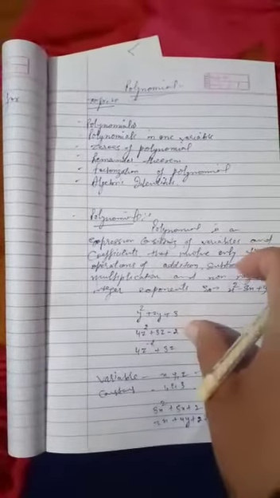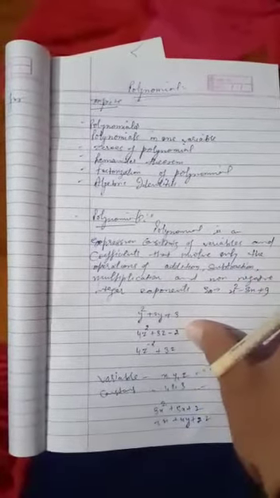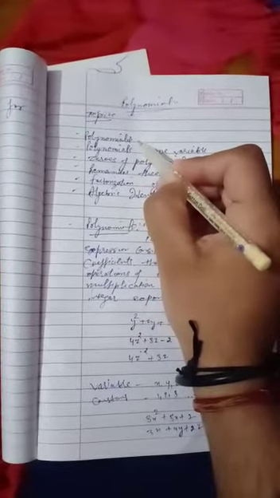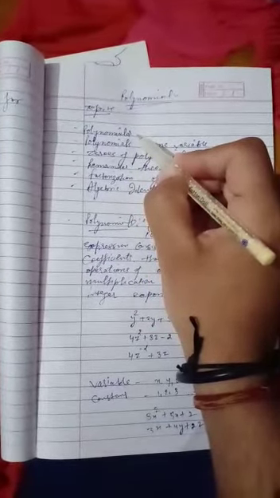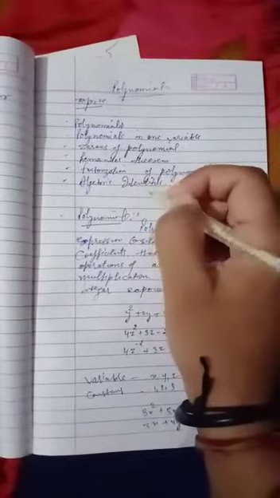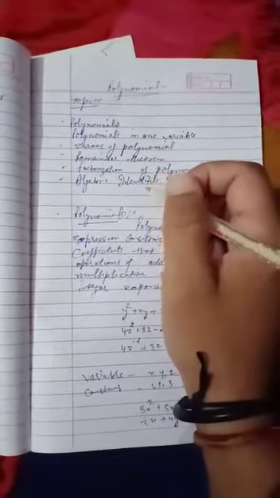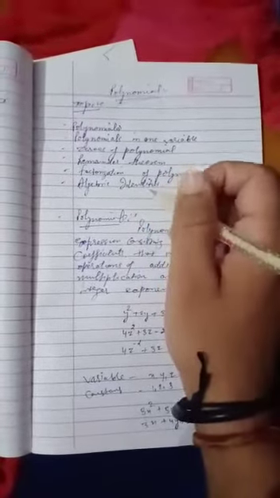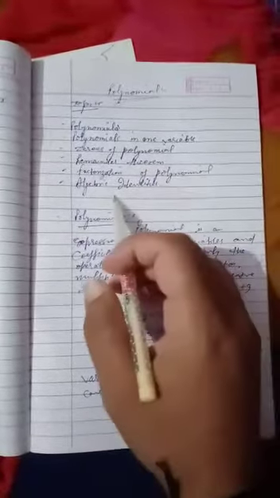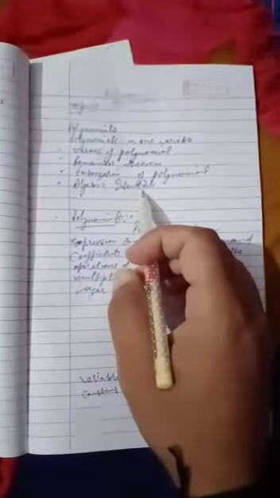So today we will discuss polynomials. Under this, we will discuss polynomial in one variable, zeros of polynomial, remainder theorem, factorization of polynomial, and algebraic identities.